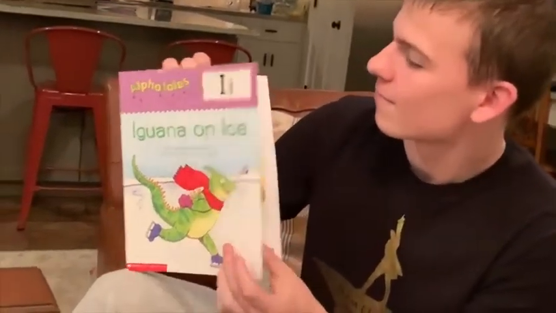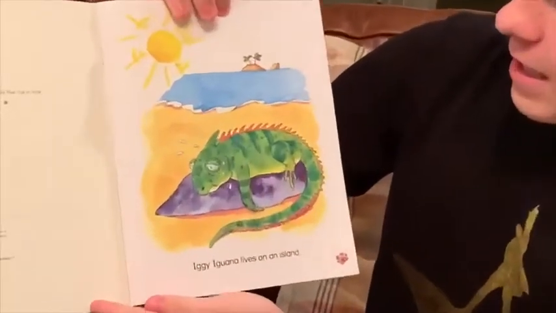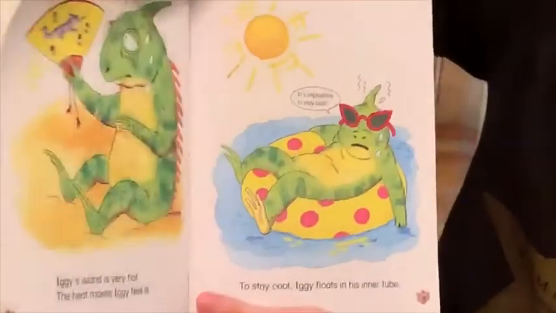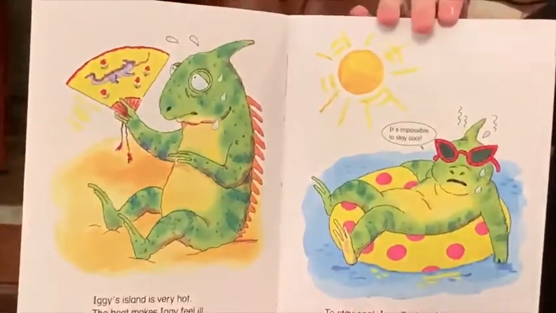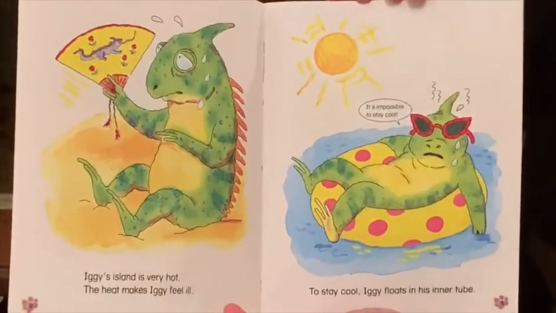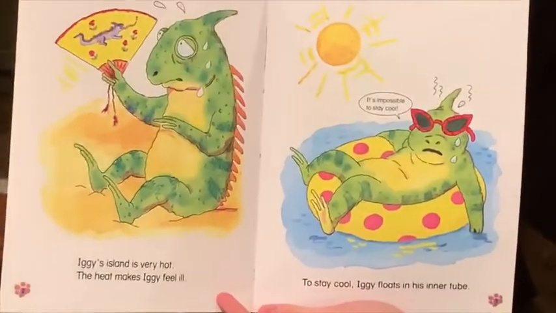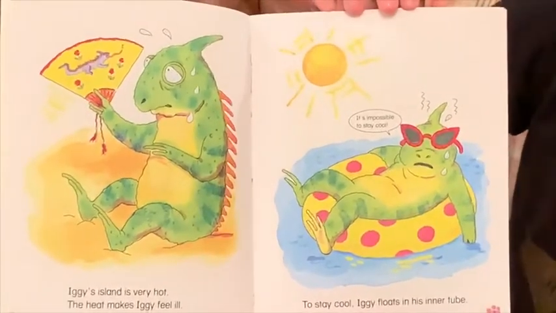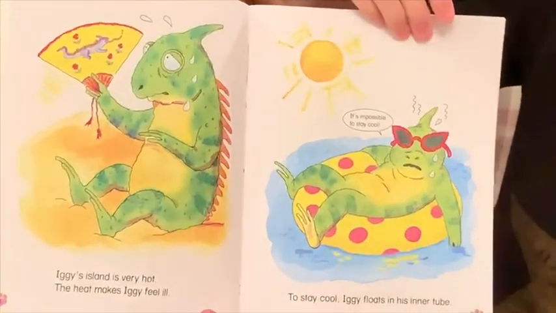See you later. Hi guys, today we're going to read Iguana on Ice. Iggy Iguana lives on an island. Iggy's island is very hot, and the heat makes Iggy feel ill. Ugh. To stay cool, Iggy floats in his inner tube.